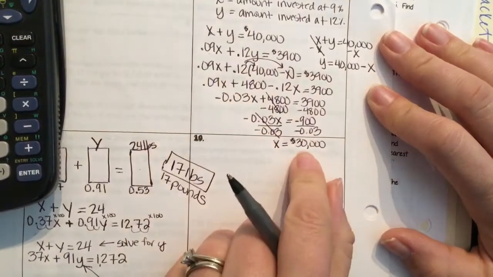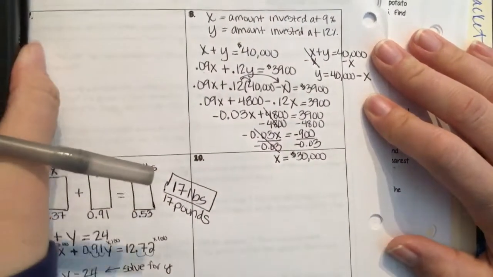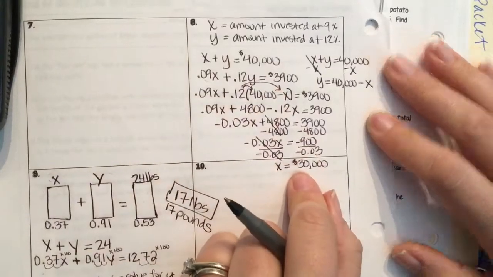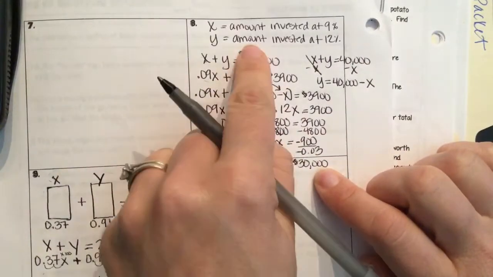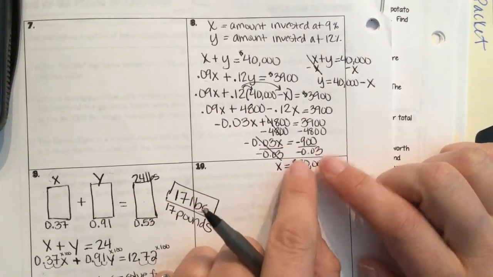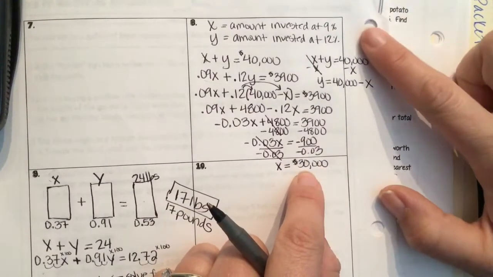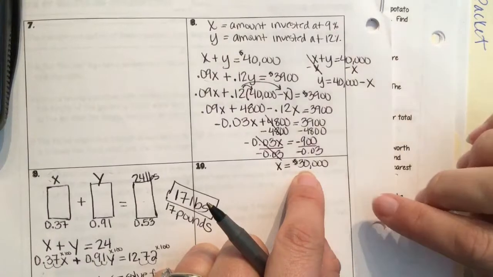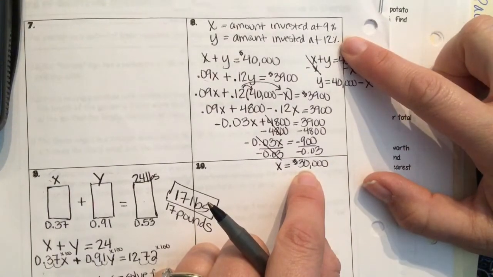That's okay, that's not the whole amount, right? He invested $40,000, and X stands for the amount invested at 9%, so $30,000 was invested at 9%, which means only $10,000 was invested at 12%.